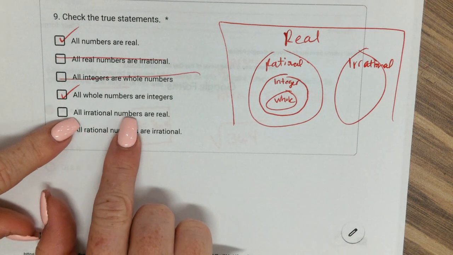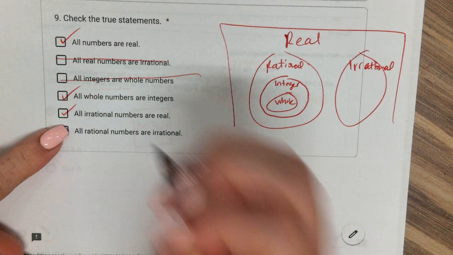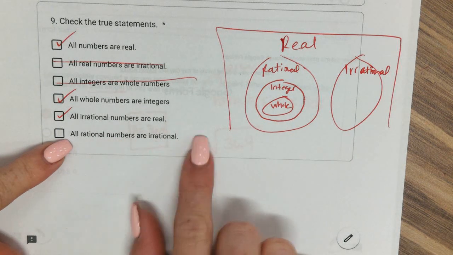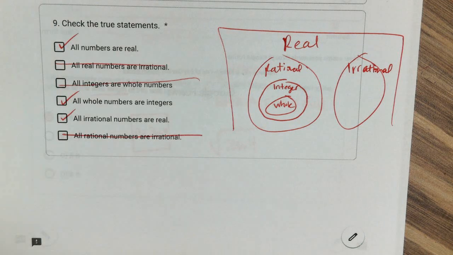All irrational numbers are real. Yes, they are. All rational numbers are irrational. No, they can never be both at the same time. So those are the 3 boxes you should have checked. Check your work. Everybody good?